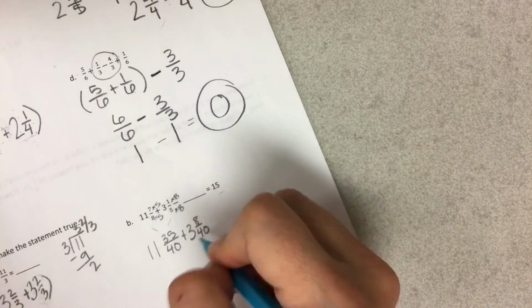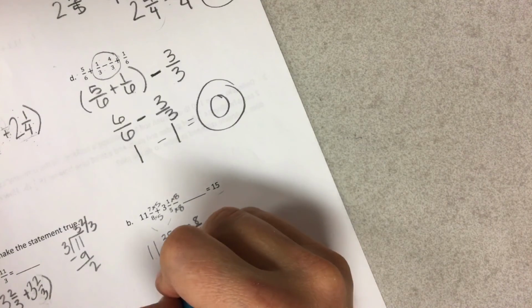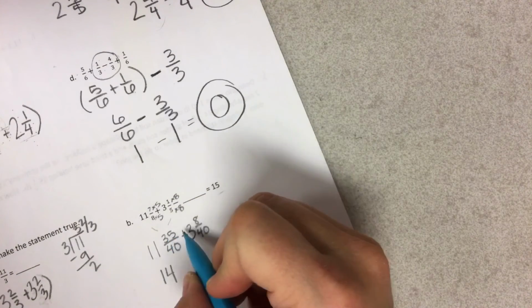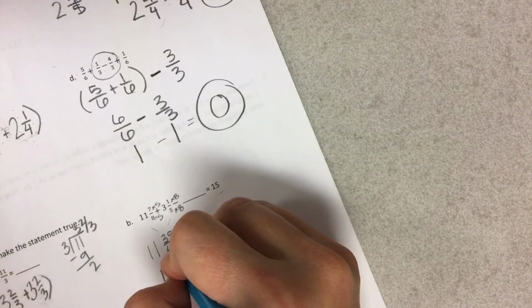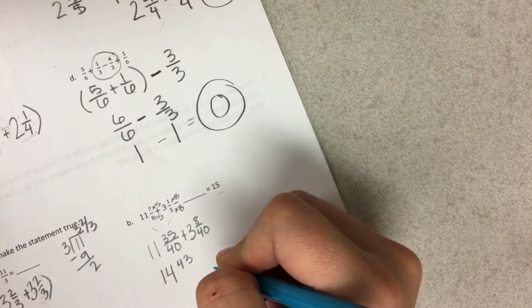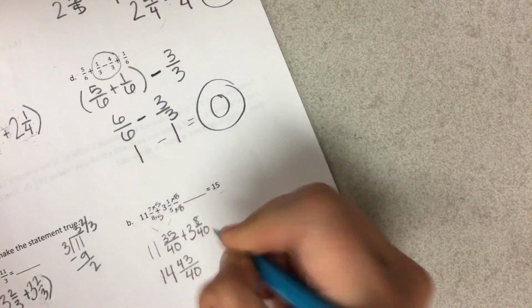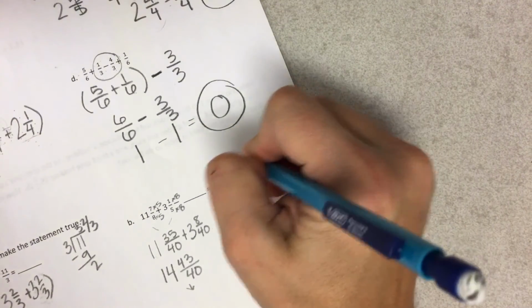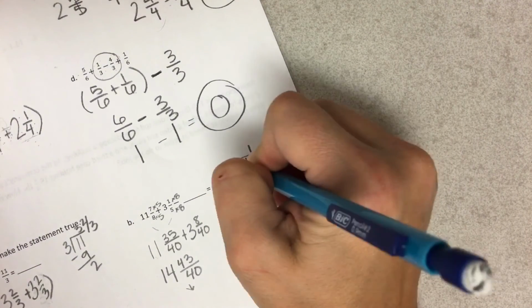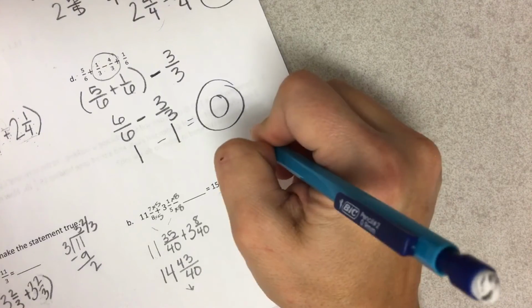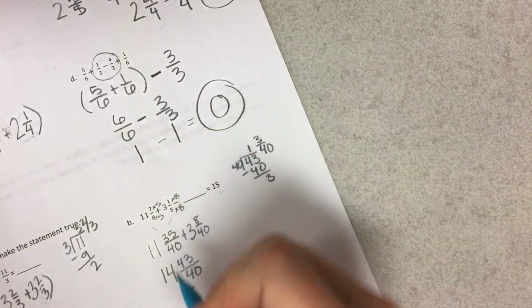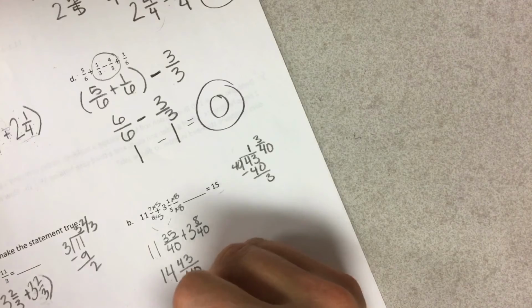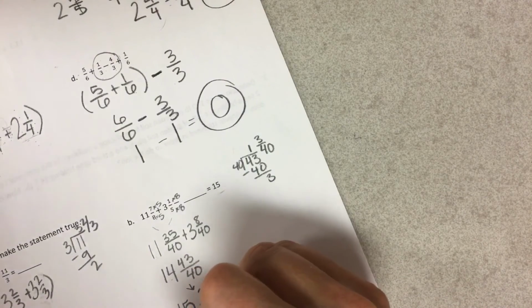So let's see here, I'm going to add these up. So I'm going to do 11 plus 3 is going to be 14. And then I have 35 plus 8 is going to be 43/40. This actually converting this down. So if I've got 43 divided by 40, goes in one time, minus 40 is 3/40. And so I need to add that to 14. So it's 15 and 3/40.